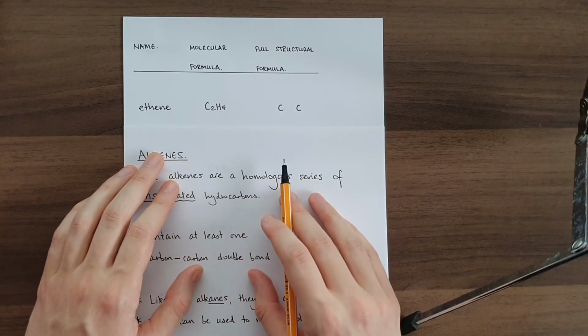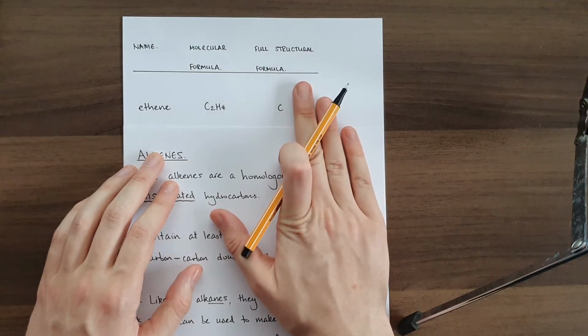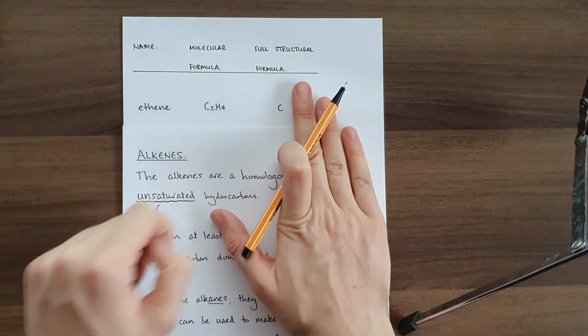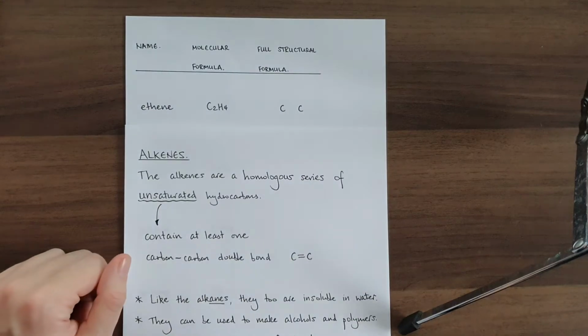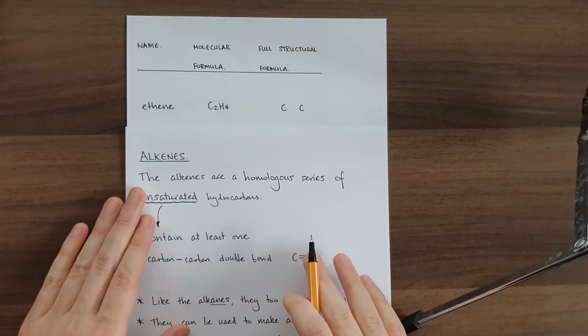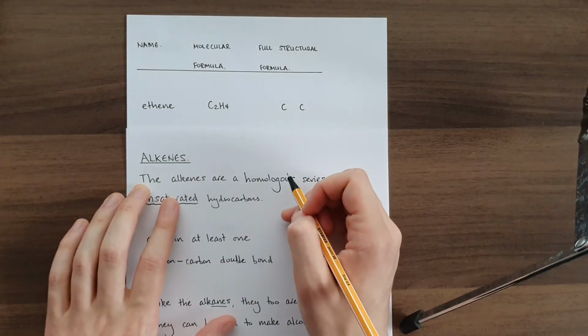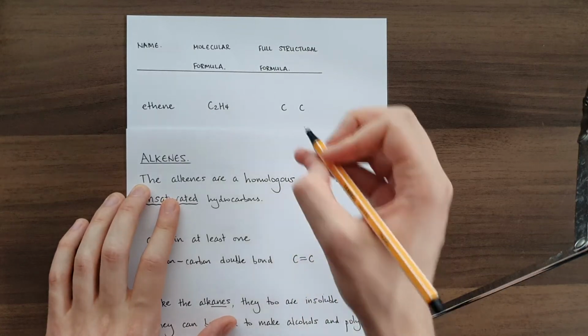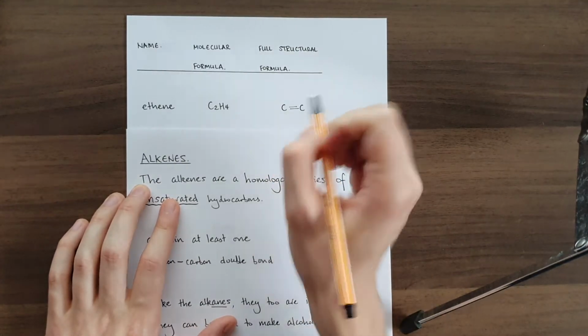Methane does not exist as an alkene, because if we only had 1 carbon, there is no other carbon for it to double bond to. So we have to have at least 2, and that's the first alkene in the series. Now again, first thing I like to do is draw in the backbone, all of the carbons.